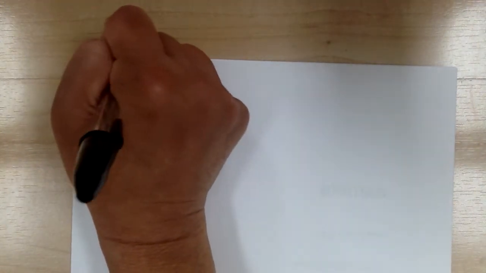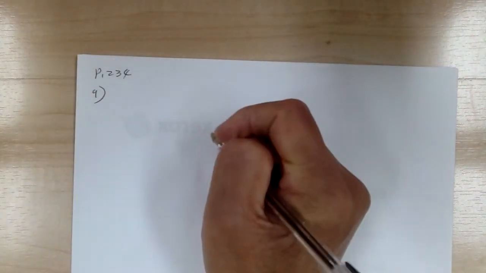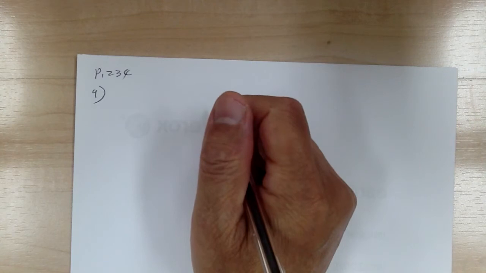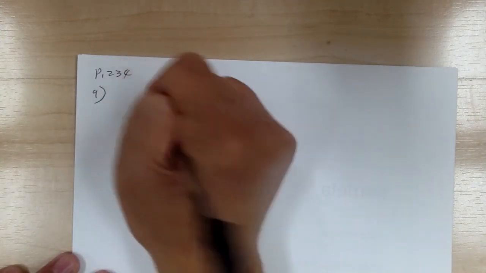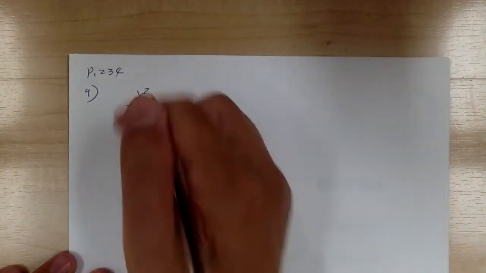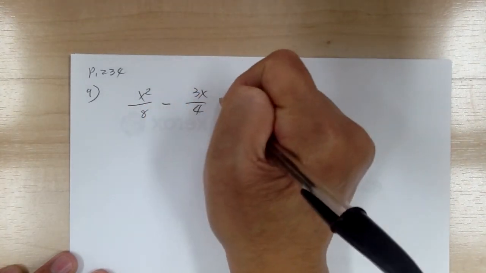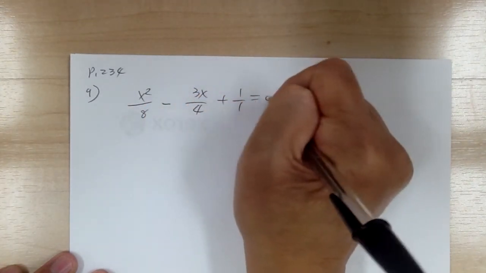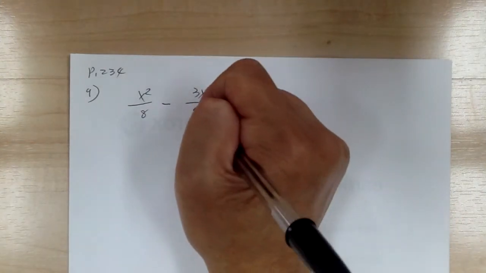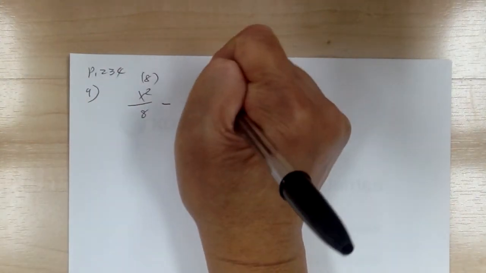Okay, let's go to number 9. You have x squared over 8 minus 3x over 4 plus 1 over 1 equal to 0. So the common denominator is 8, so multiply by 8.